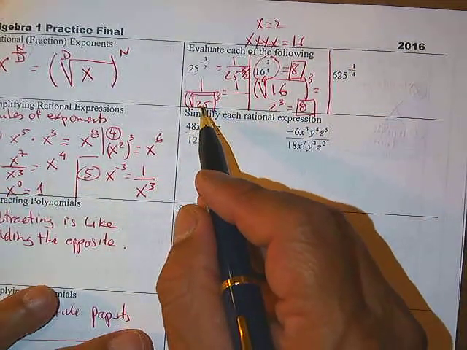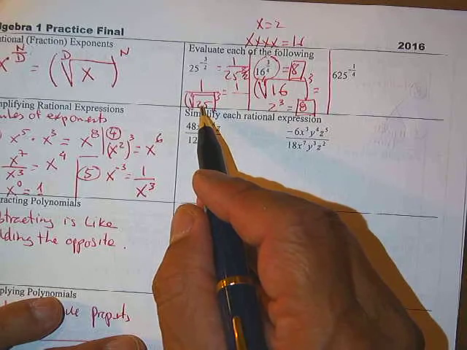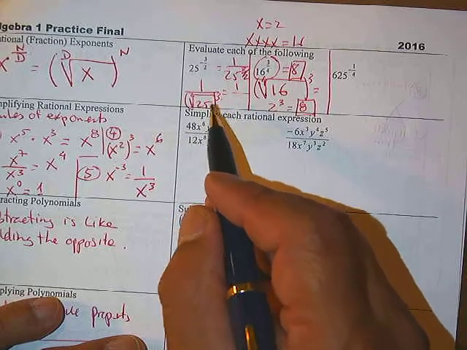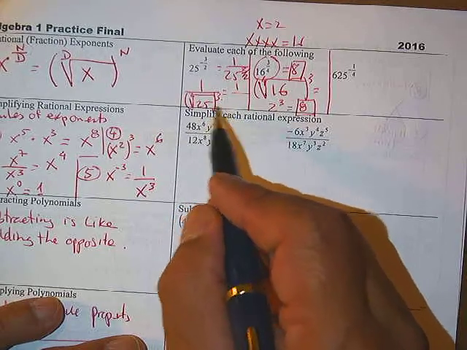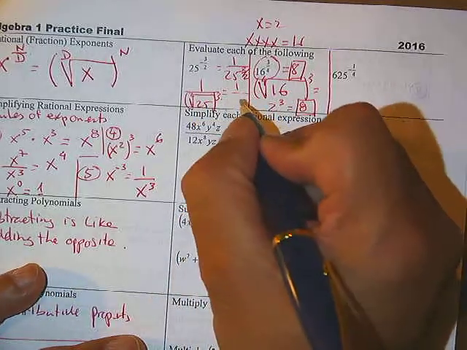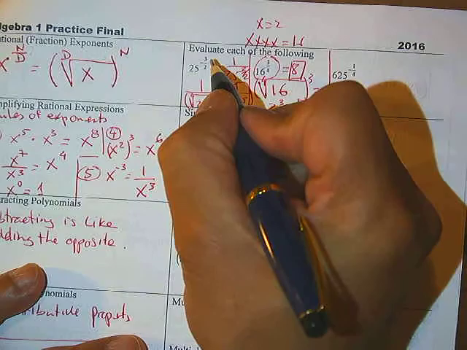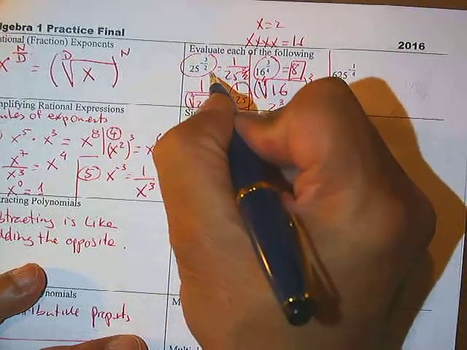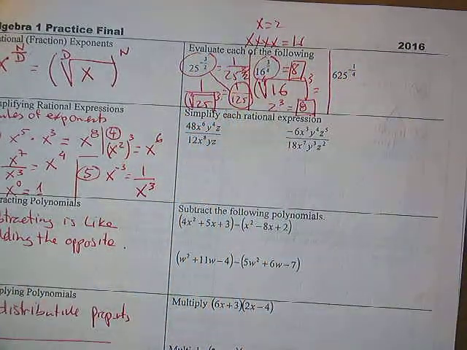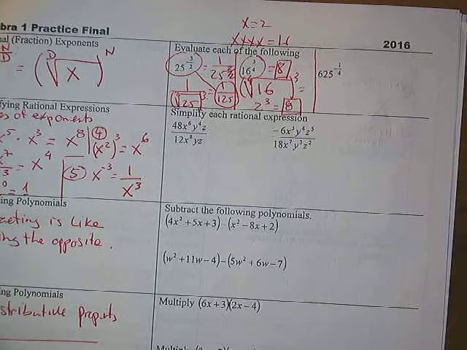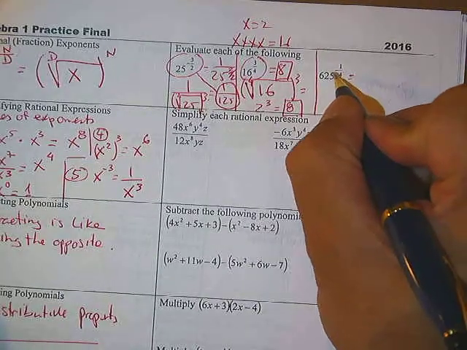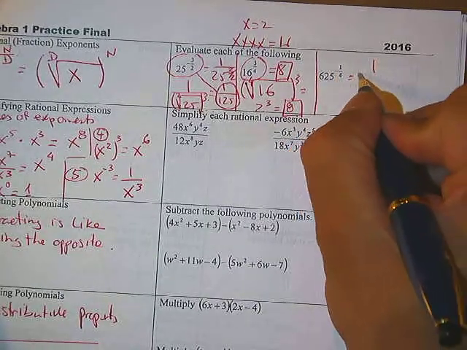So this here is 1 over the square root of 25 to the third power. So the square root of 25 is 5, because 5 times 5 is 25. And then 5 to the third power is 5 times 5 times 5. 5 times 5 is 25. 25 times 5 is 125. So this is the same thing as 1 over 125.